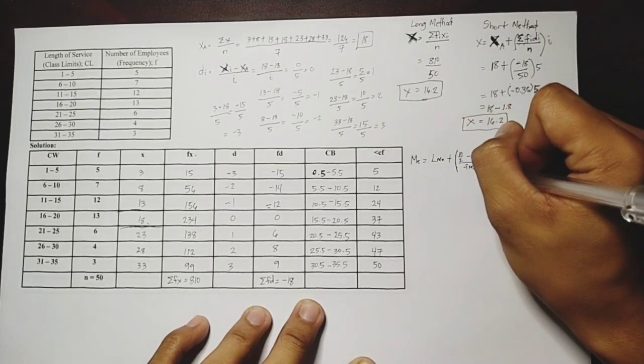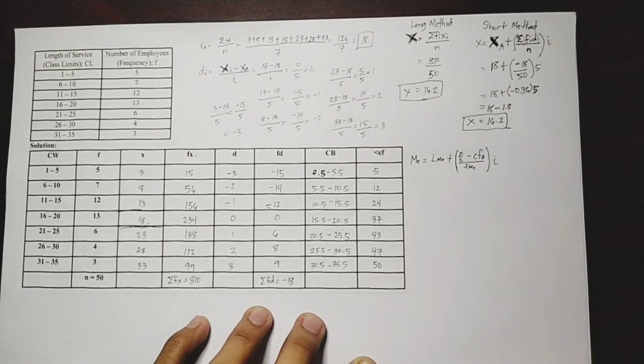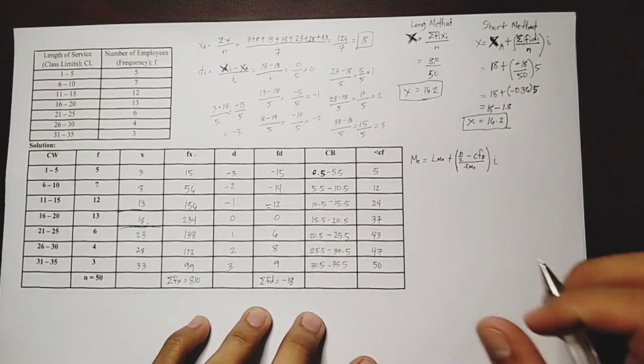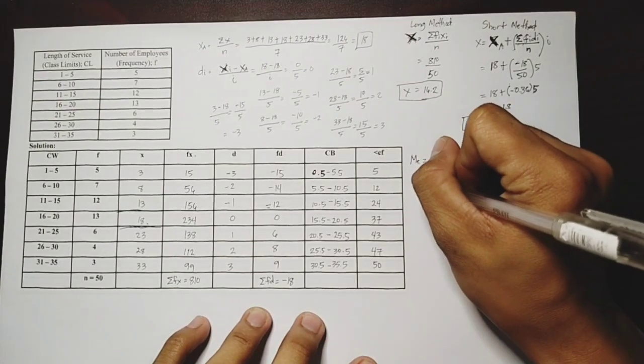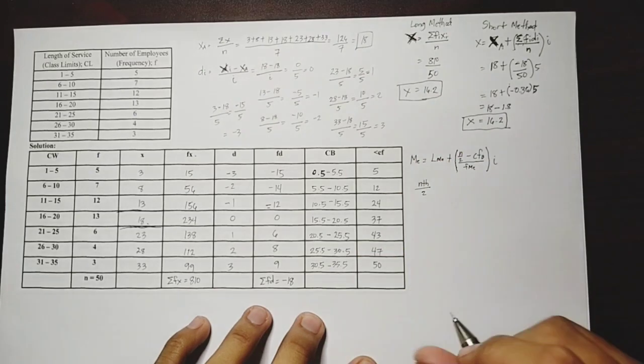Okay, yan. And then multiplied by our class interval. So, first thing that you have to do is hanapin mo yung nth term natin. Ano ba yung nth term na tinatawag natin? Ayan, n over 2.